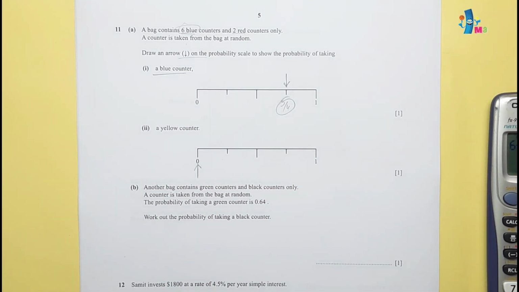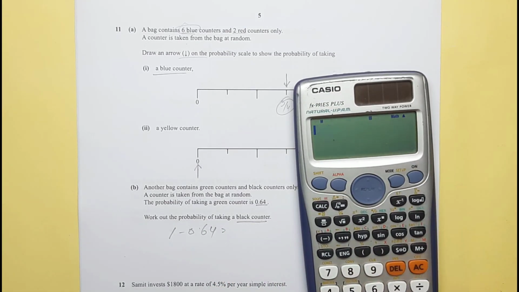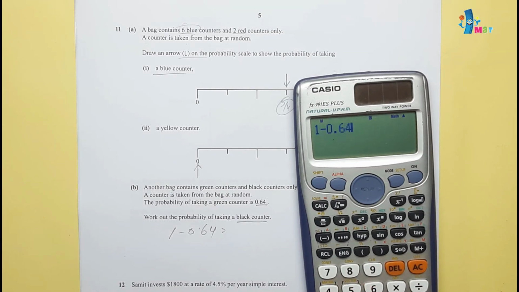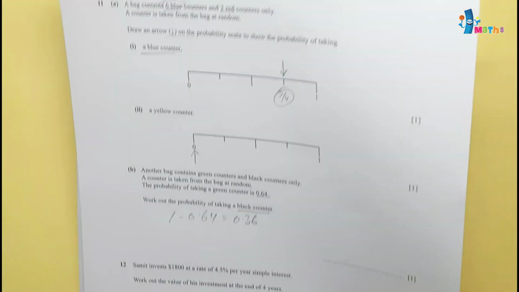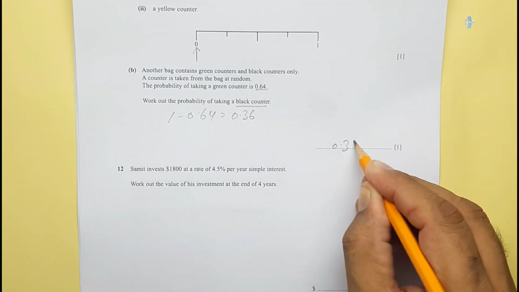Part B is another bag that contains green counters and black counters only. The counter is taken from the bag at random. The probability of taking a green counter is this one. Work out the probability of taking a black counter. So 1 minus this one, total probability is 1. So 1 minus 0.64 will give the black counter probability. So 1 minus 0.64 will be equal to 0.36. So 0.36 will be our answer, and we will be writing this over here, 0.36.